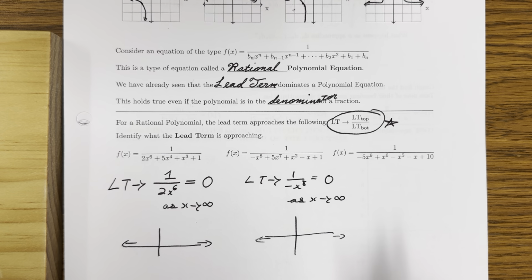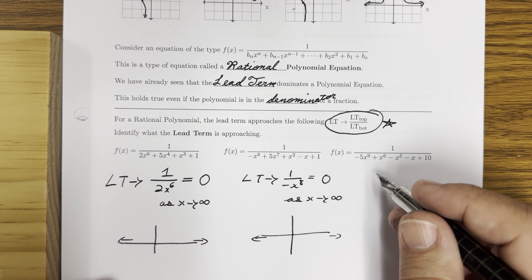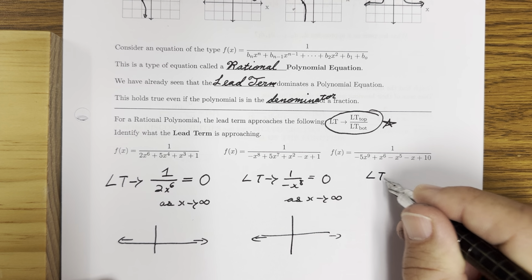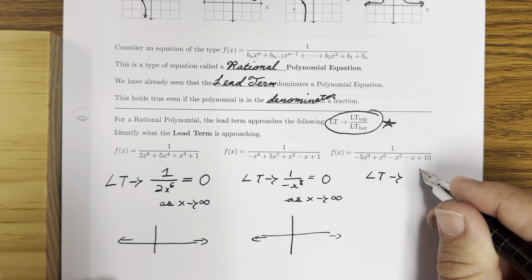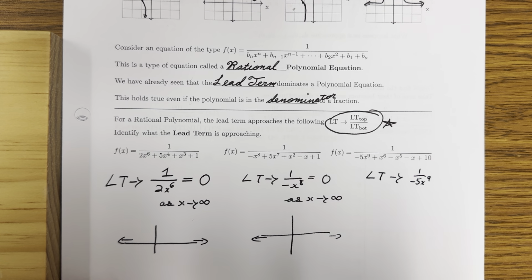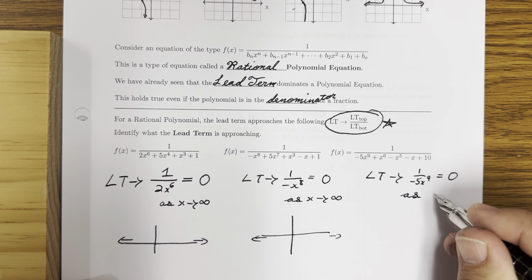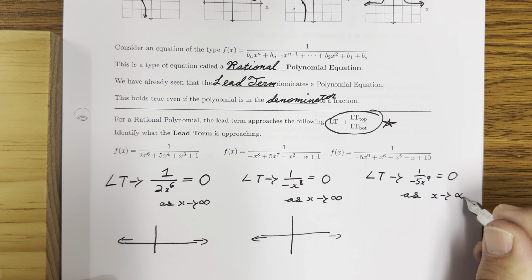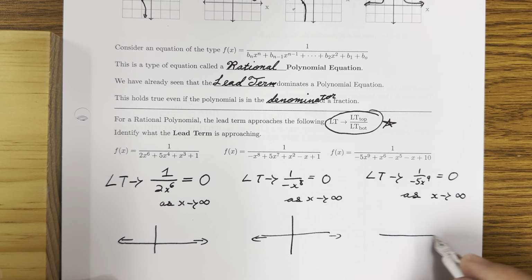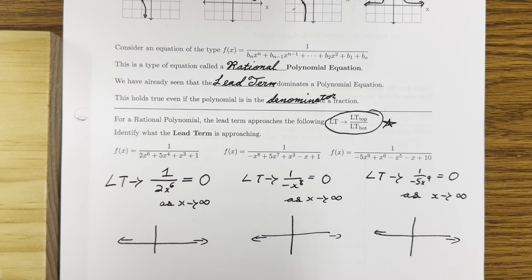Notice how we've got what we're calling a horizontal asymptote right here and right here. All right, so here we've got a lead term again that is approaching 1 over negative 5x to the ninth, which again is approaching 0 as x approaches infinity. Okay. And so end behavior will be like that.